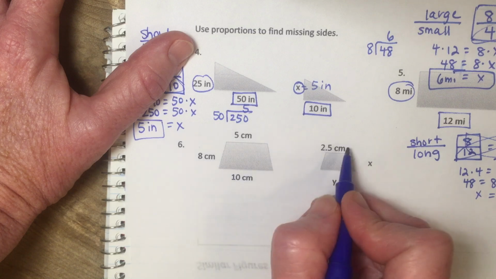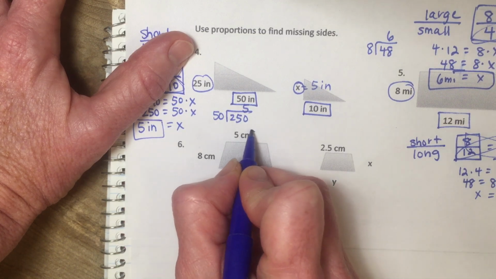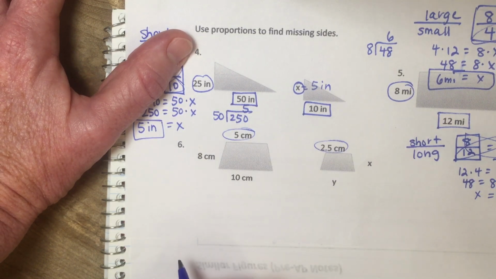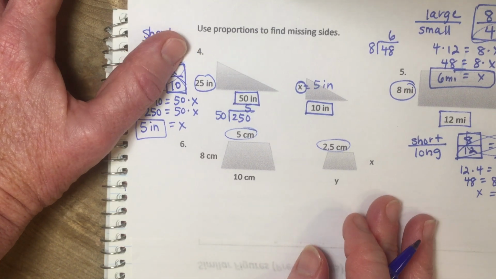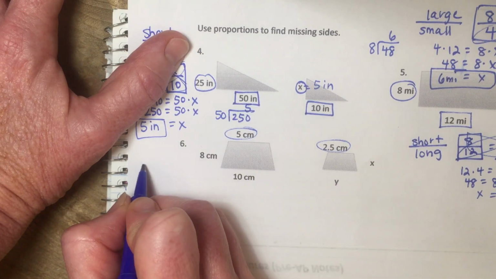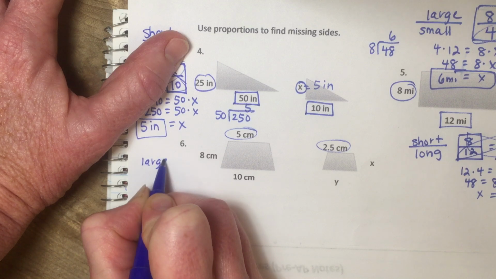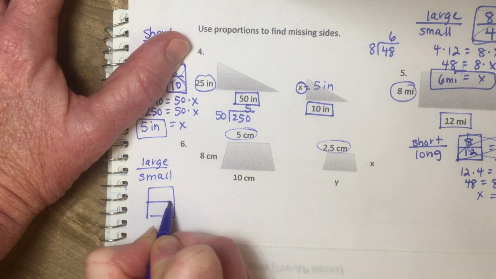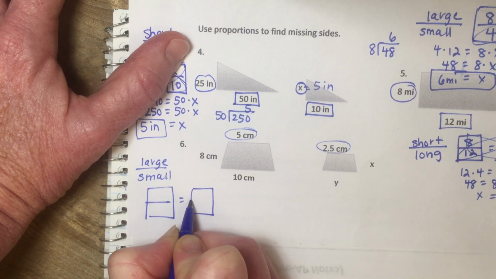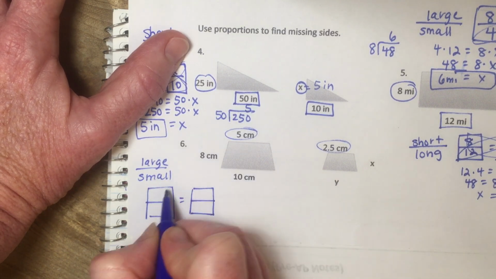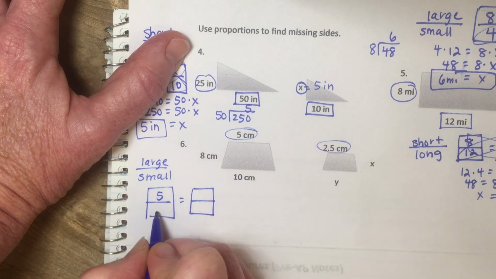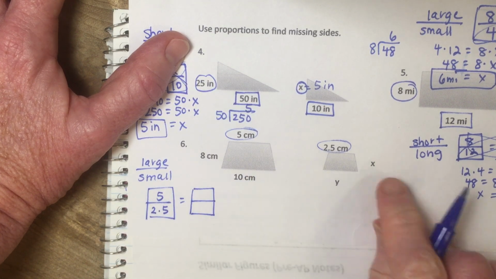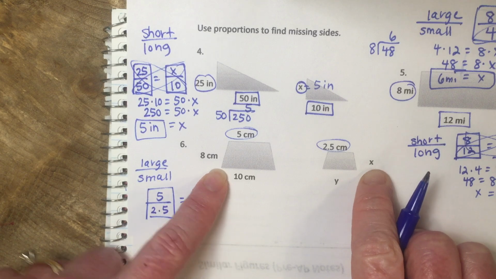And the 2 sides that I have for both of these trapezoids is this top length here. So I know that I'm going to use that in my proportion. So let's do maybe the large trapezoid compared to the small trapezoid. So my first proportion, the large was 5, and then the small side was 2.5. And then, since in this first time, let's go ahead and try to solve for x.